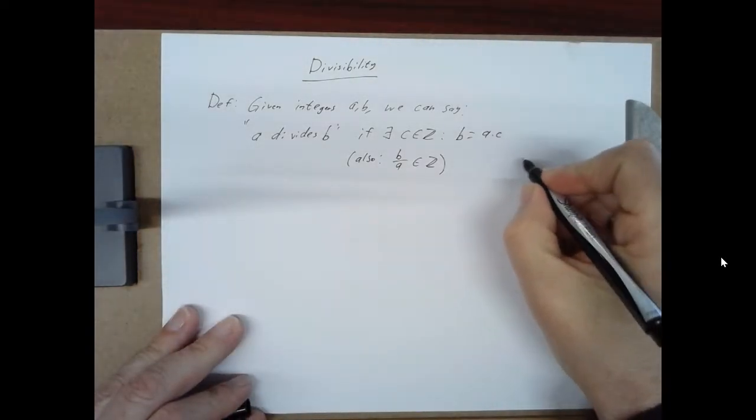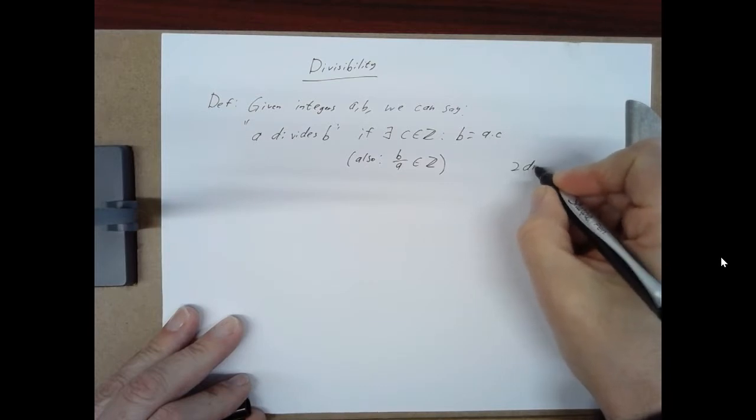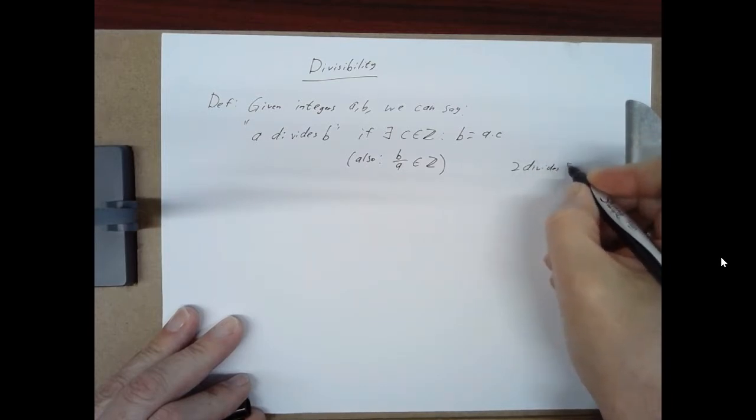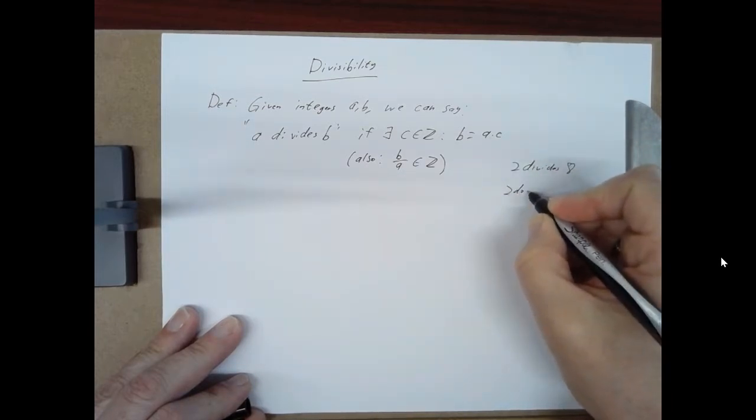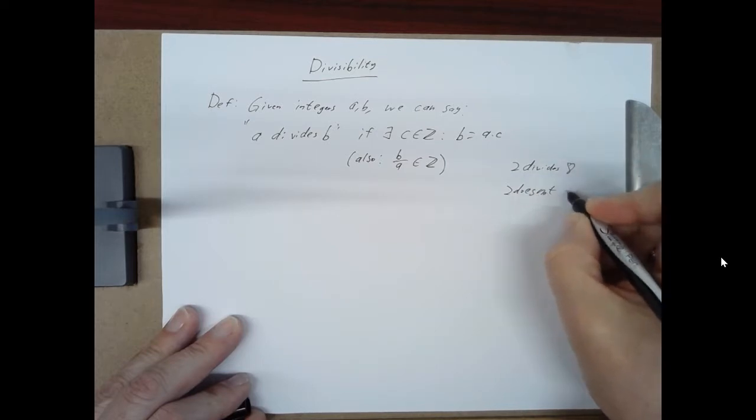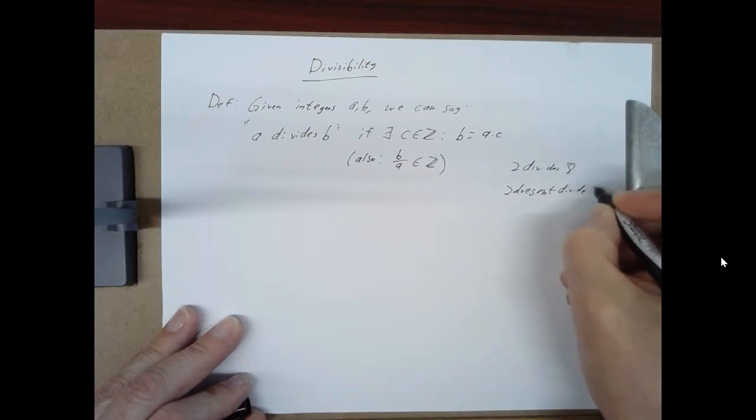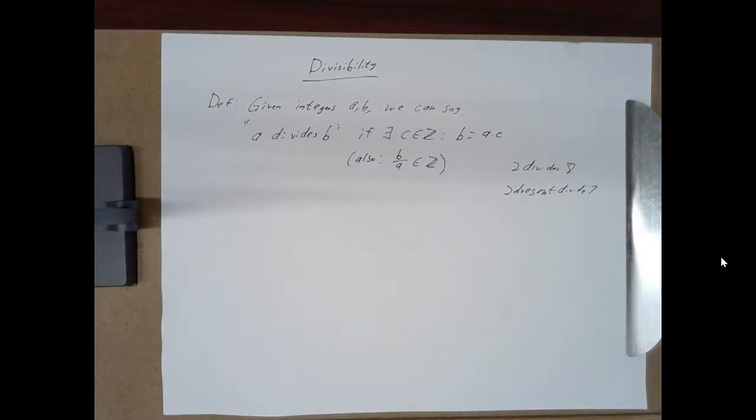So 2 divides 8. 2 does not divide 7. Right, everyone clear on that setup?